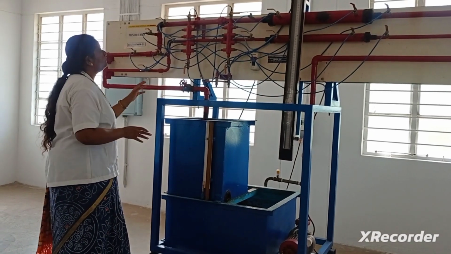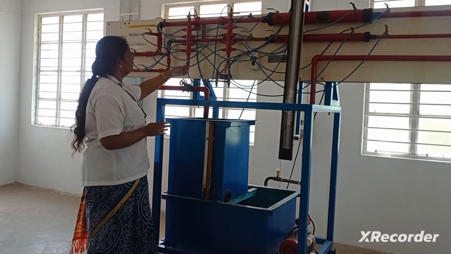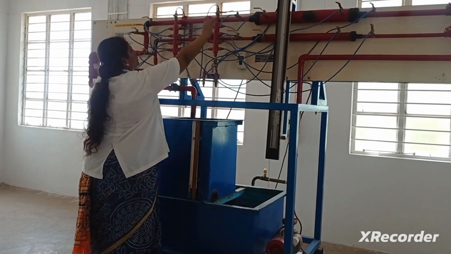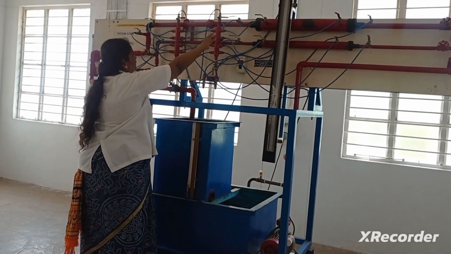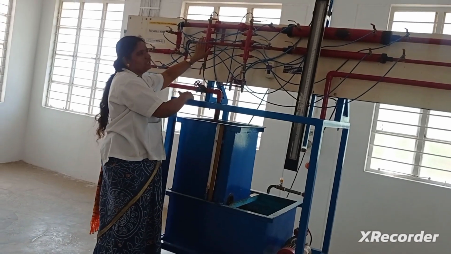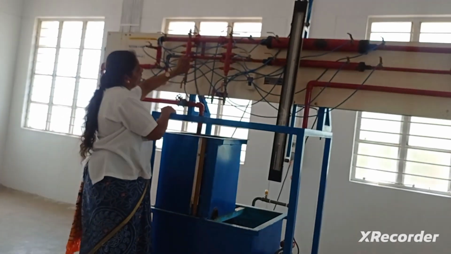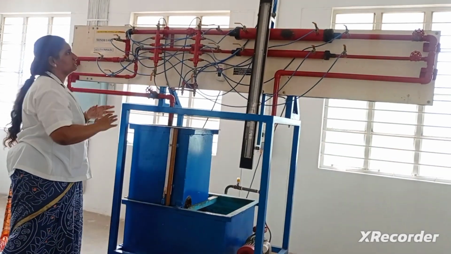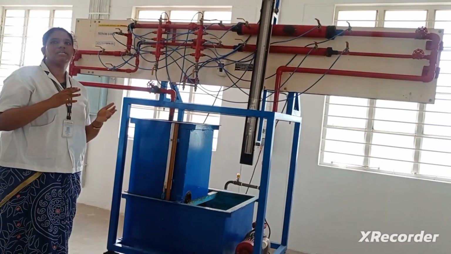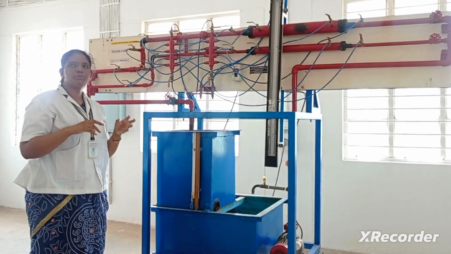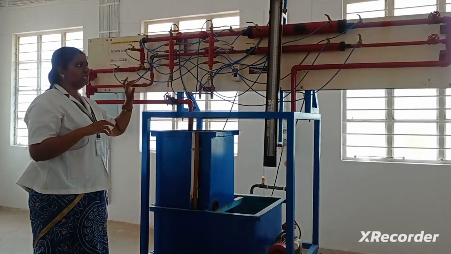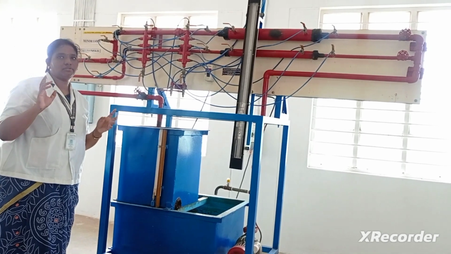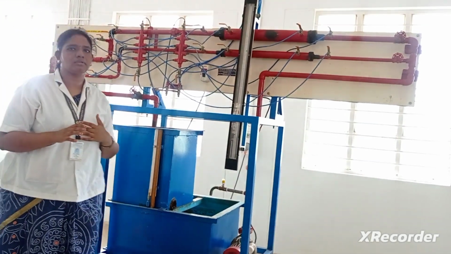For fitting purposes, we can close this valve first. We can take the fitting reading through this, and afterwards we can close this valve and open that valve to take the other fitting readings. By using these readings, we can calculate the loss due to bending, fittings and elbows. We can see the calculation in the remaining part, the calculation part.